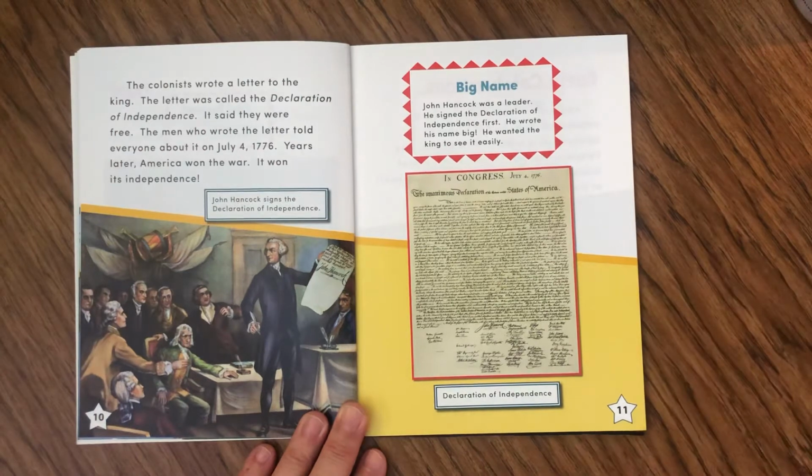Big name. John Hancock was a leader. He signed the Declaration of Independence first. He wrote his name big. He wanted the king to see it clearly. This is the Declaration of Independence.